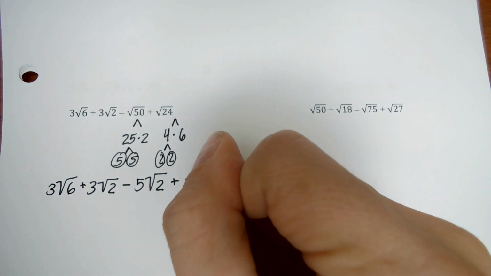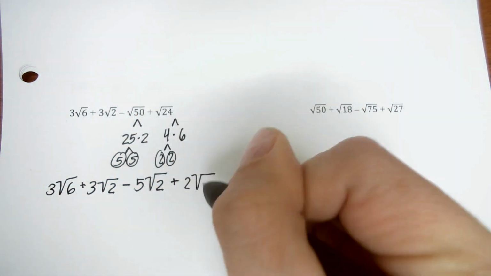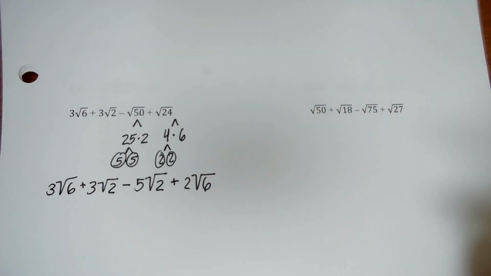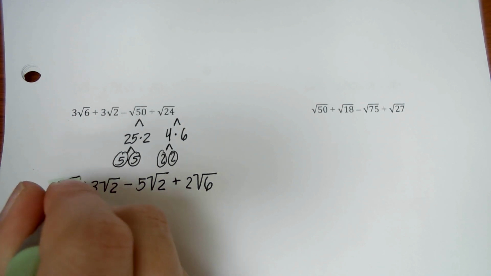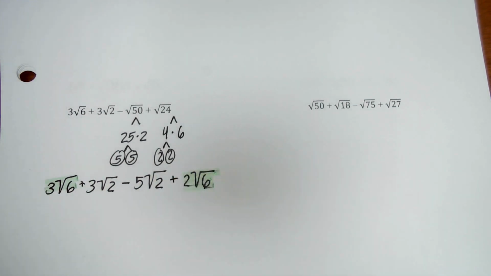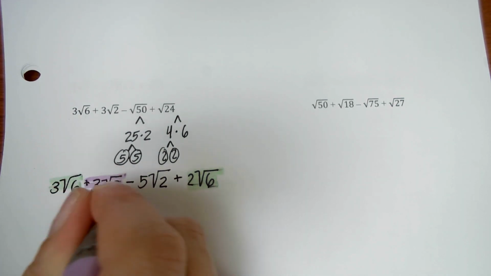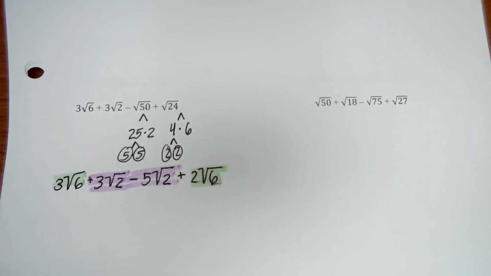So that goes to the outside of the radicand, and then the 6 stays inside. Now I can see I have like terms here, and I have like terms here. So I will be able to simplify this a bit, even if not fully.